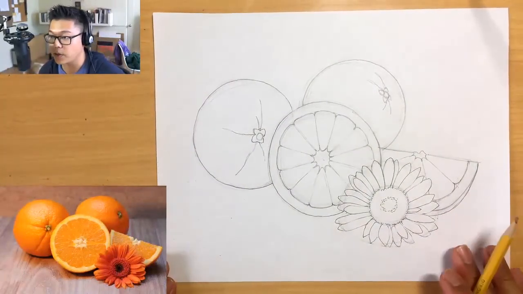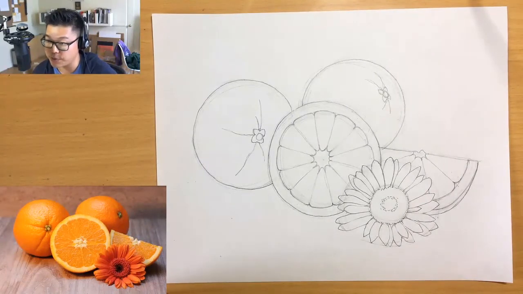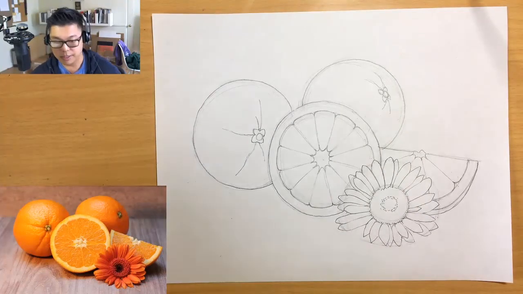Okay, so there you have it. That's how to break down an image like this, first into spheres and circles, and then go from large to small in terms of the details like that. All right, good luck.